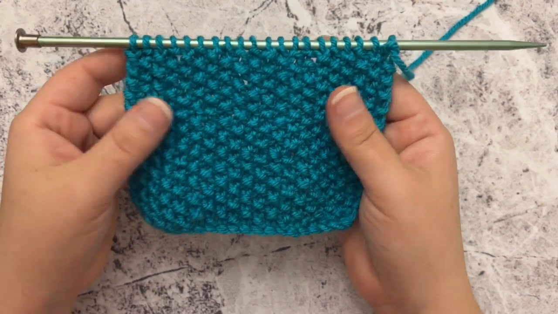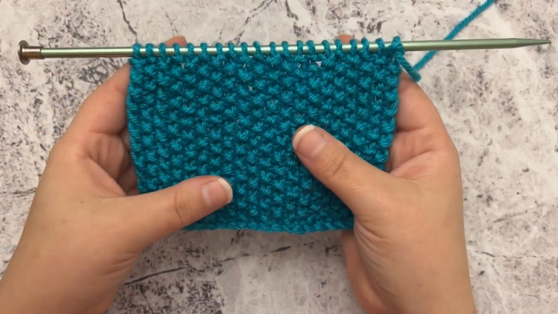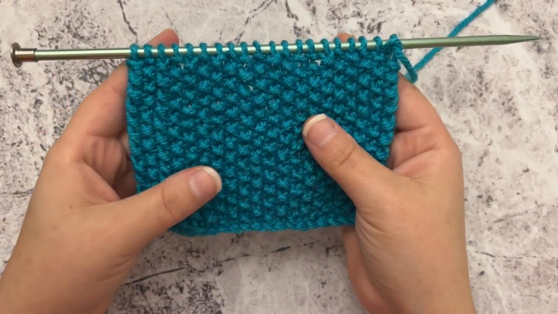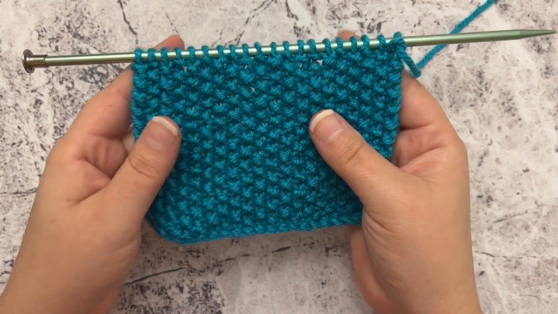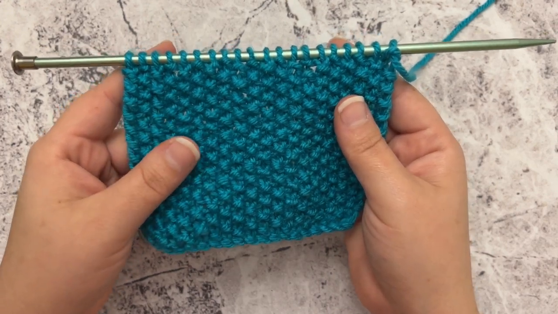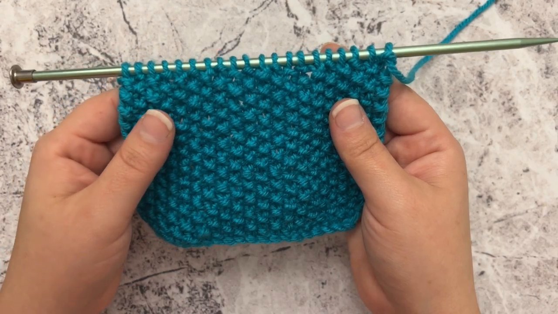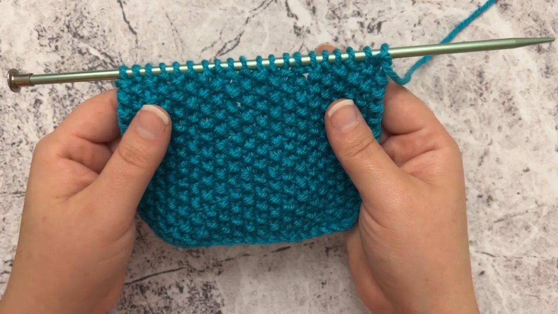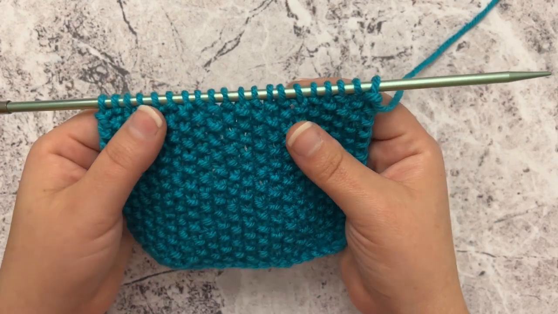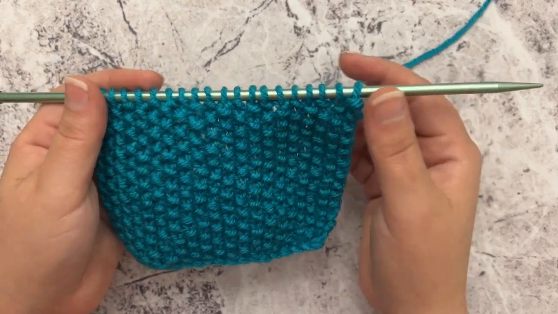So basically what gives the seed stitch its texture is knitting in the purl stitches and purling in the knit stitches. Whatever stitch you come to, you're basically going to do the opposite. If you come to a knit stitch, you're going to purl in it, and if you come to a purl stitch, you're going to knit into it. And I will show you the difference between what a knit and a purl stitch looks like if you don't know.